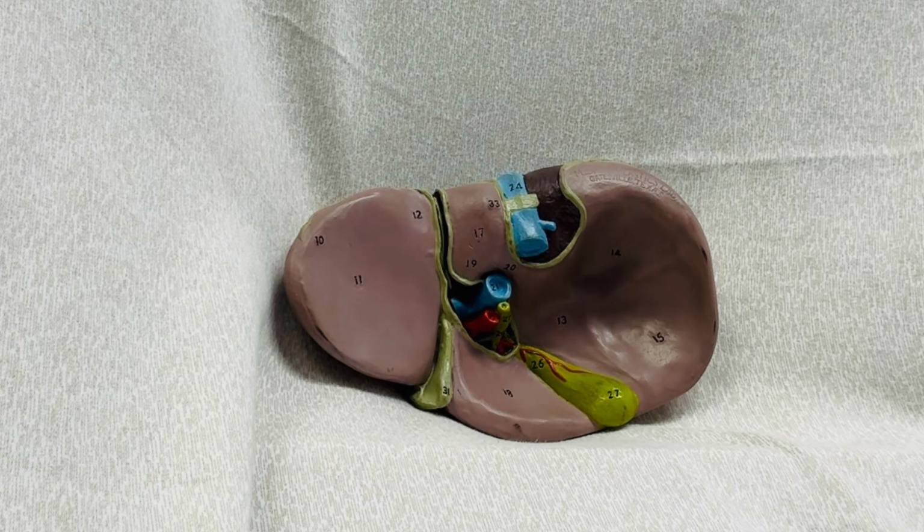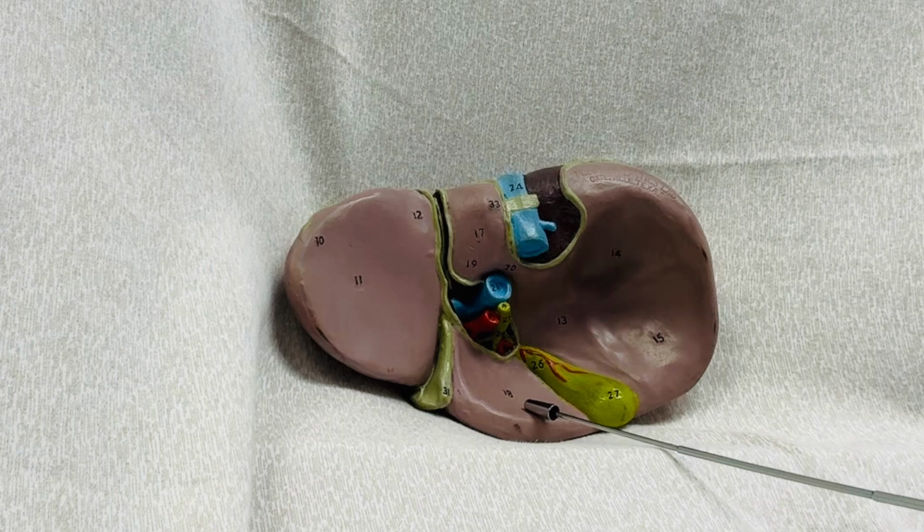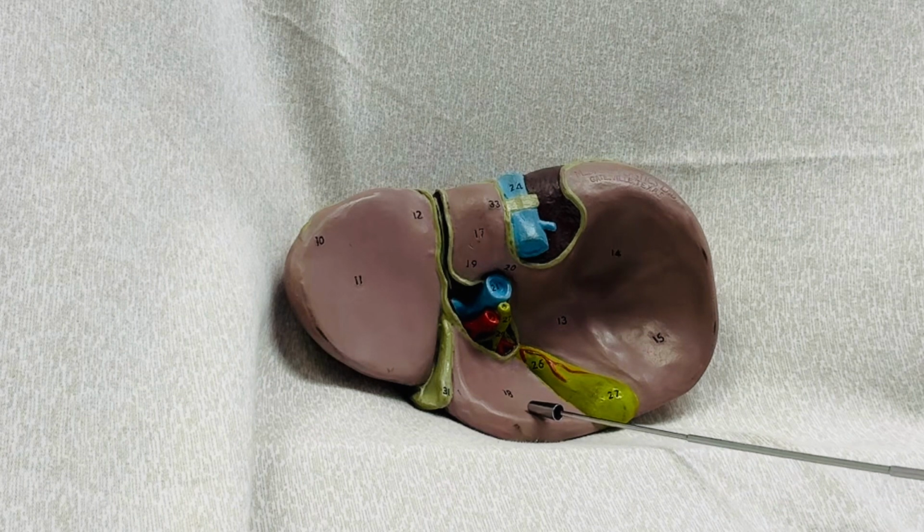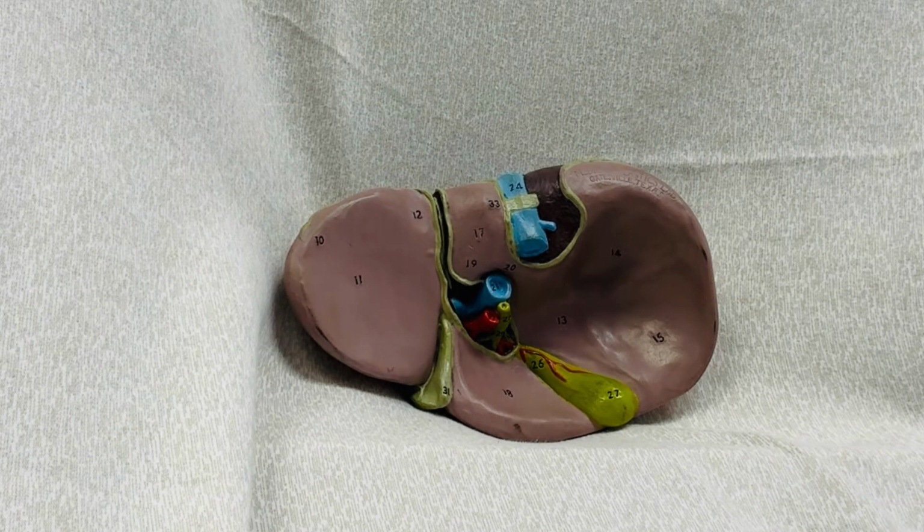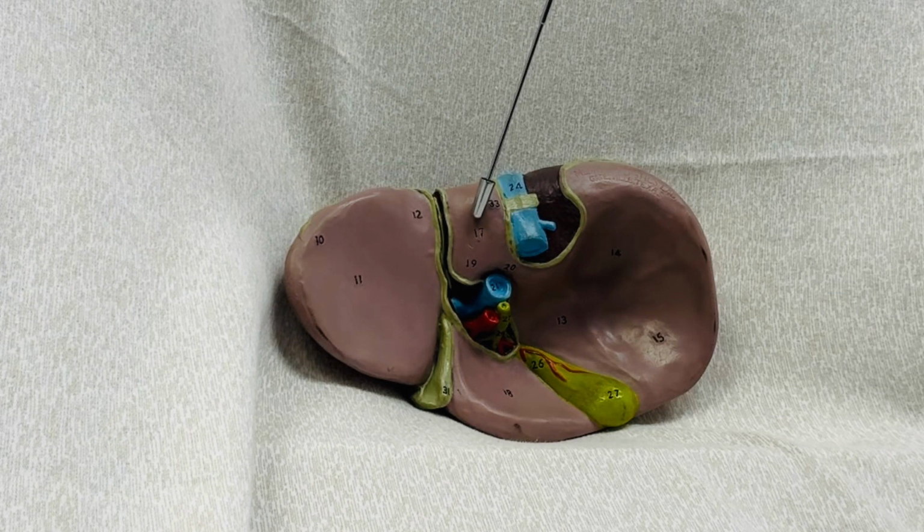So we have this lobe that's going to be down here by the gallbladder. So here's our gallbladder. We have a lobe that's going to be next to that gallbladder. That is the quadrate lobe. And then we have this lobe right here, and that's going to be the caudate lobe.